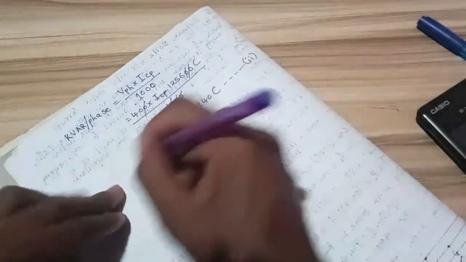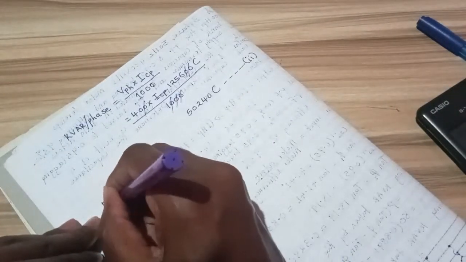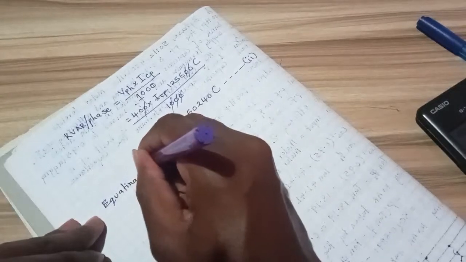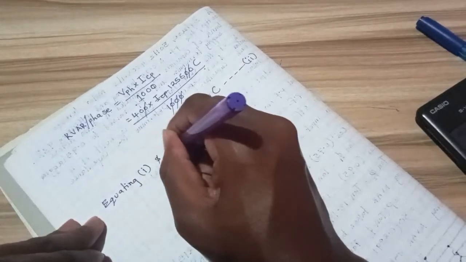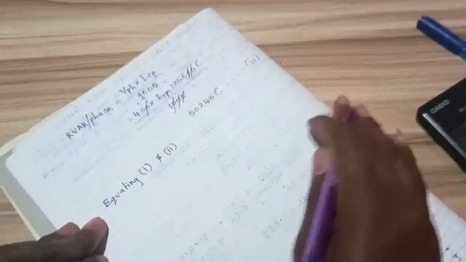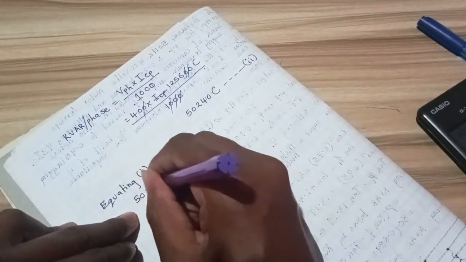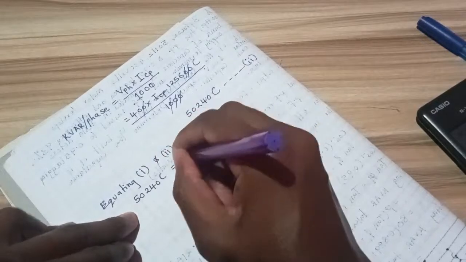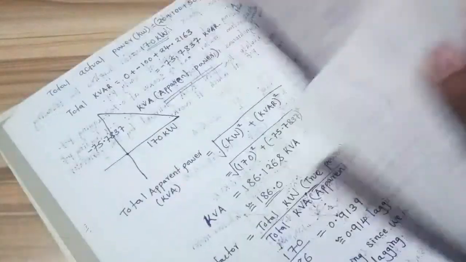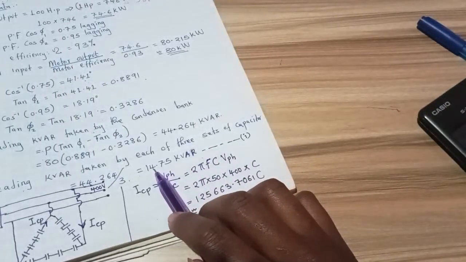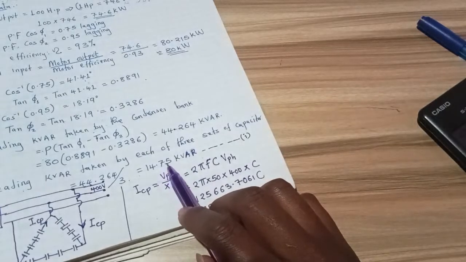So therefore, equating equation 1 and equation 2, you simply say 50,240 C is equivalent to the value that we had for equation 1, which was 14.75.